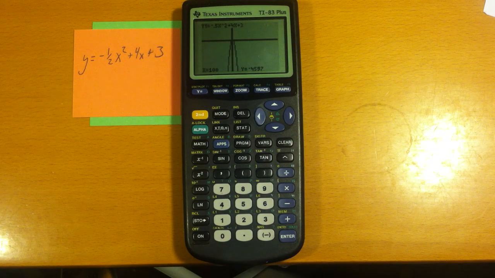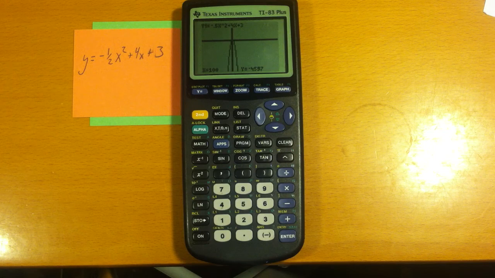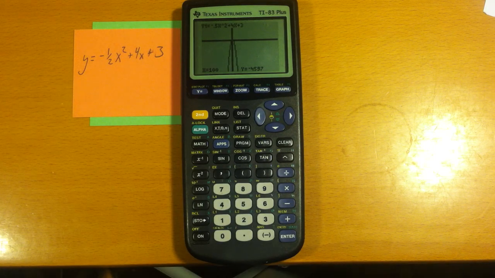You could also change the window, and we could do that in another video, but at least an easy way to hack your way through this is just to zoom in and out. Anyway, that's how you find the value of the parabola and you find the vertex of the parabola. In the next video we'll look at how we find the x-intercepts.